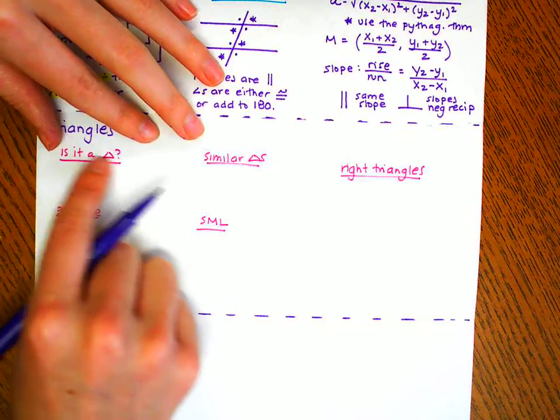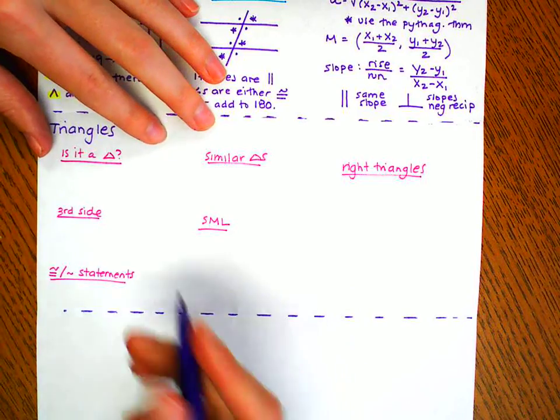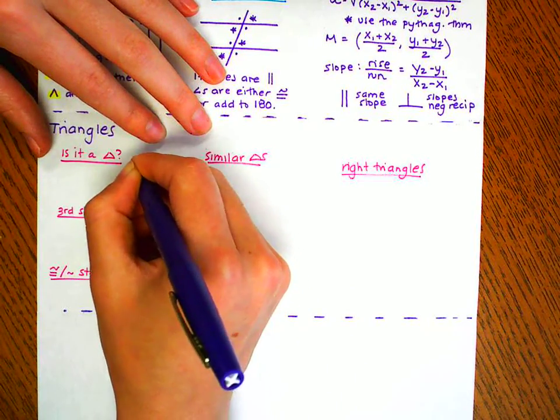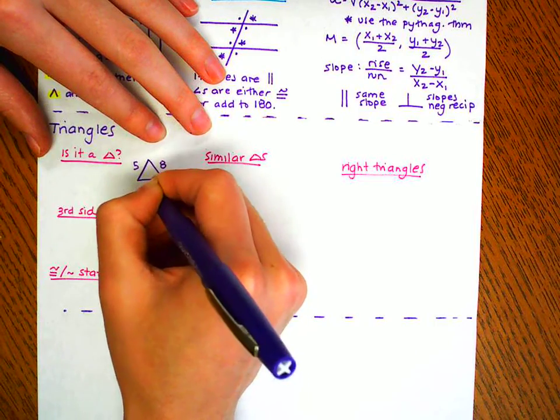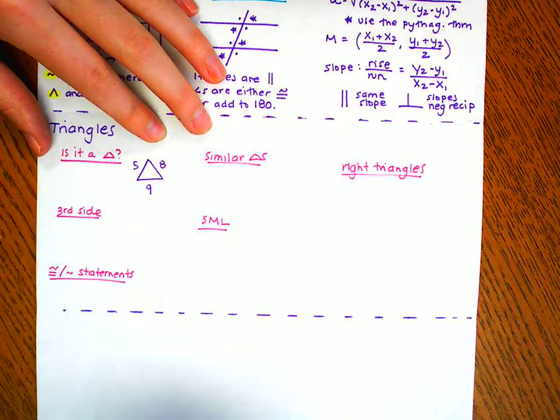The first type of question you might see in the triangle section is: is it a triangle? So they might give you three numbers. For instance, let's say they give you 5, 8, and 9 as the side lengths. The lengths of the two smaller ones need to add up to more than the biggest one.